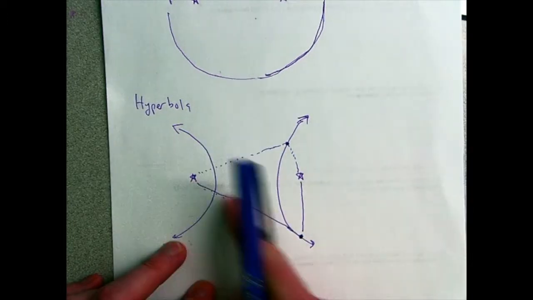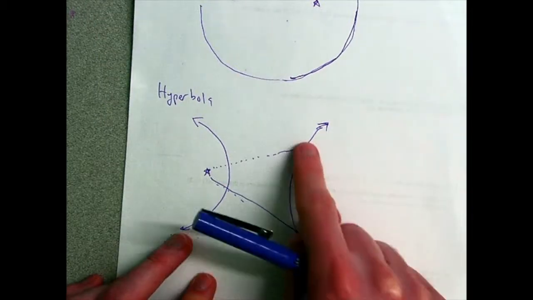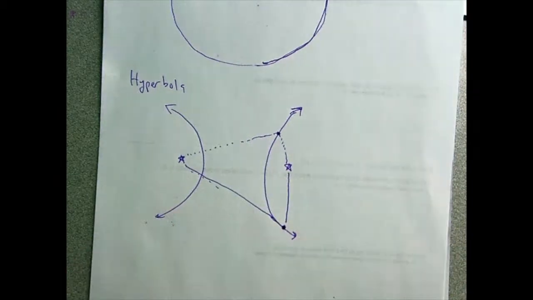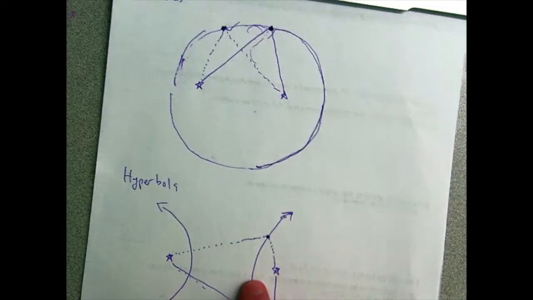This length minus this length will be the same as this length minus that length, if I've drawn it correctly, which of course it's not to scale and it's very sloppy, but in a perfect hyperbola, that's true. So that's the relationship between ellipses and hyperbolas.